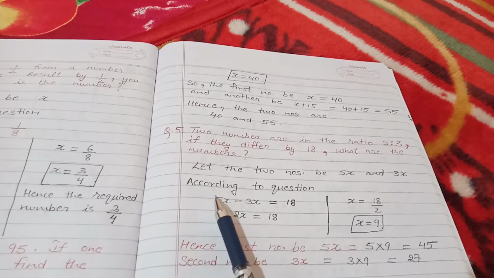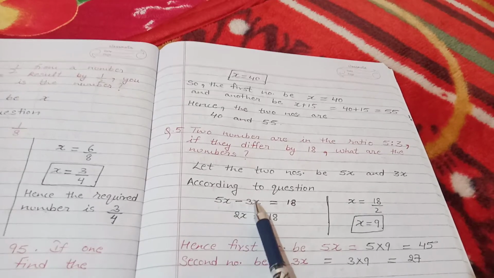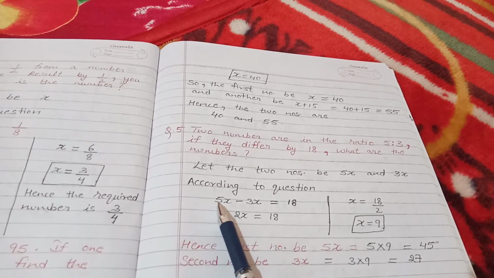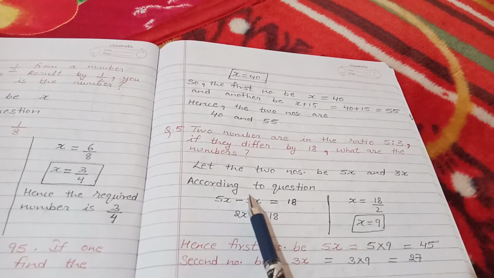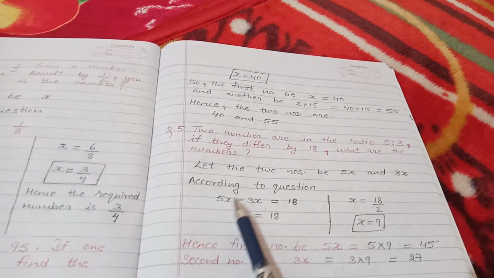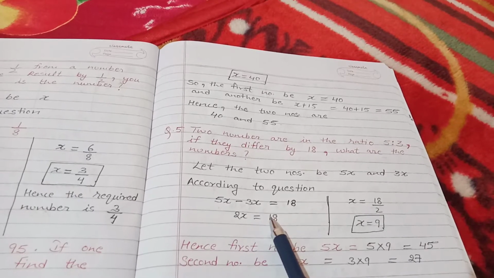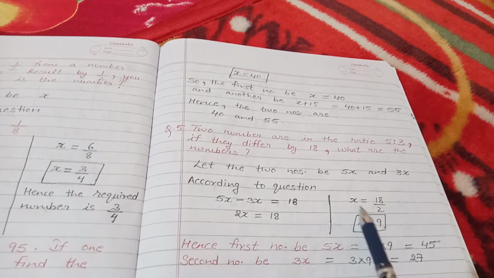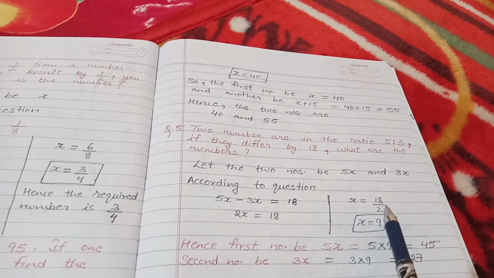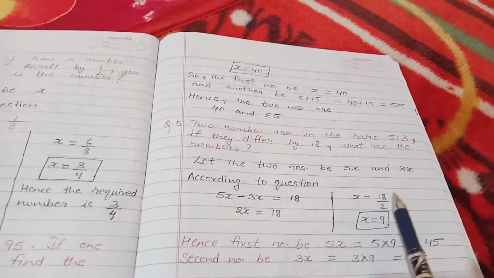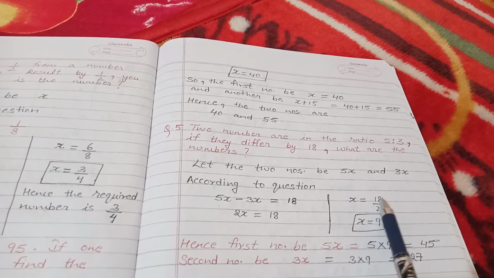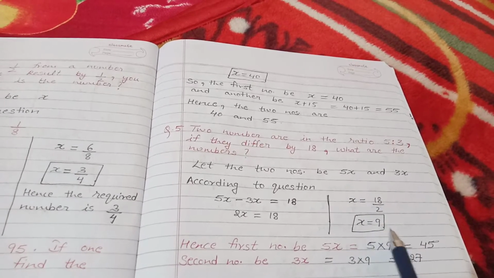These are like terms, but one is addition, one is subtraction. So this is positive 5x, this is negative 3x. So 2x is equal to 18 and you're going to find out the value of x. So x is equal to 18 divided by 2, and x is equal to 9, since 2 9s are 18.